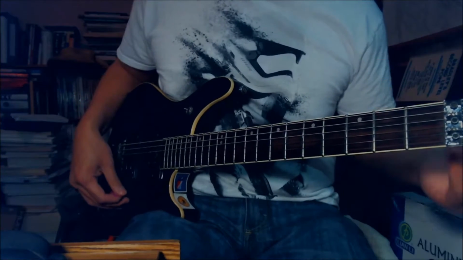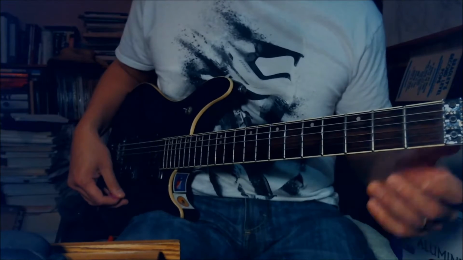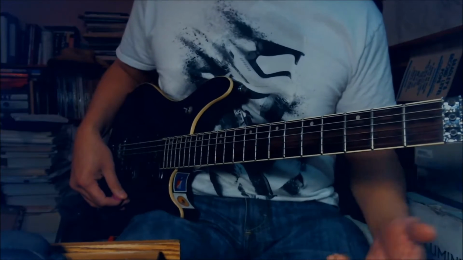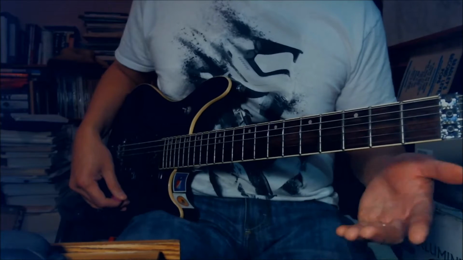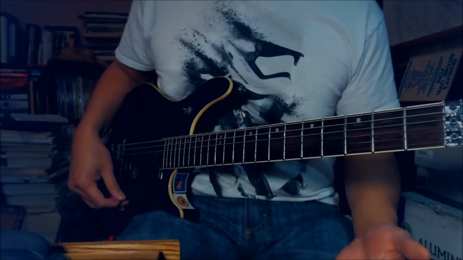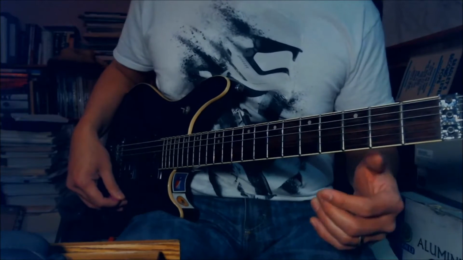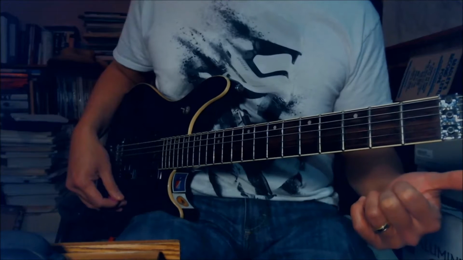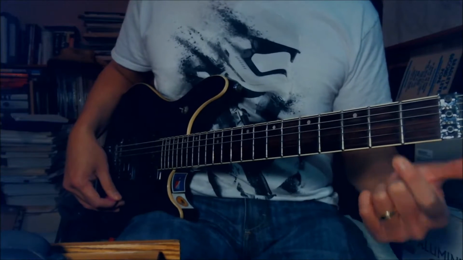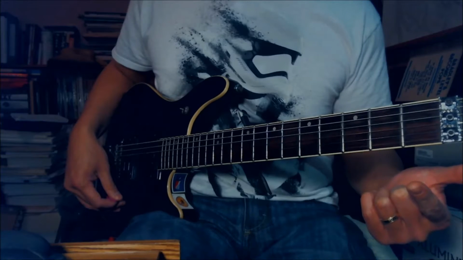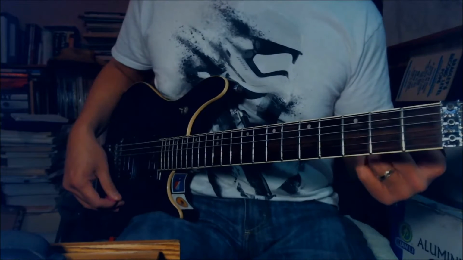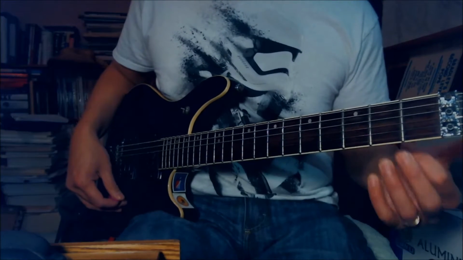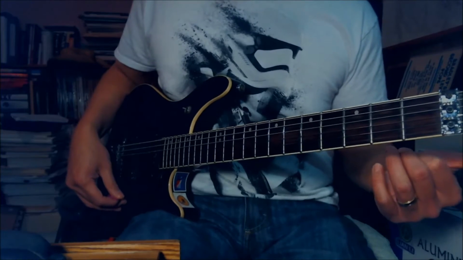Let's say you want to play a C chord. Based on the CAGED system, there are 5 different ways you can play the C chord. You can play it as a C shape, or as an A shape chord, or the G shape chord, or the E shape chord, or the D shape chord.